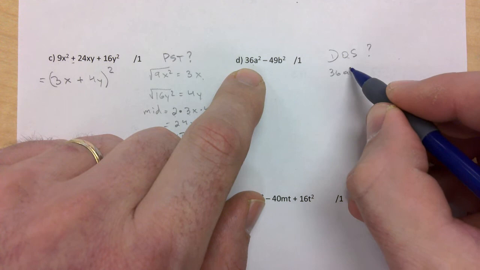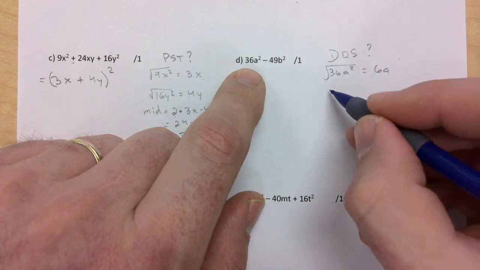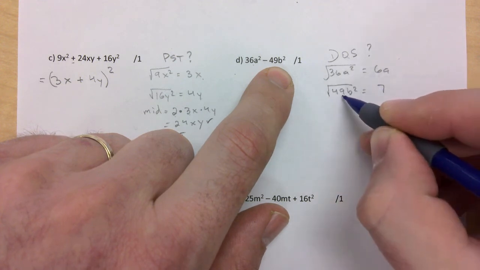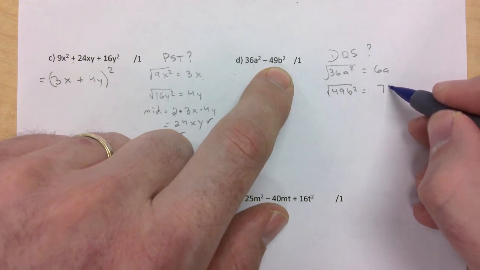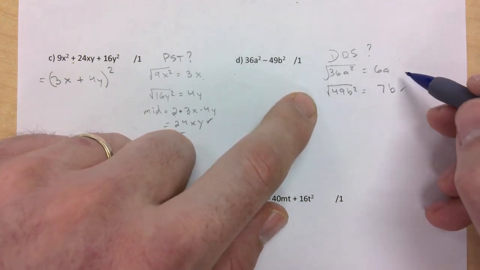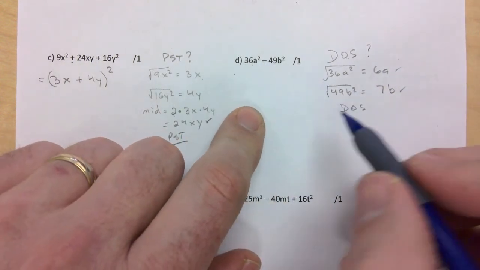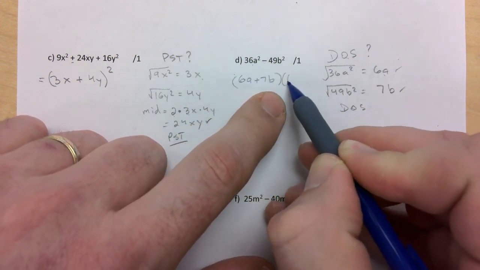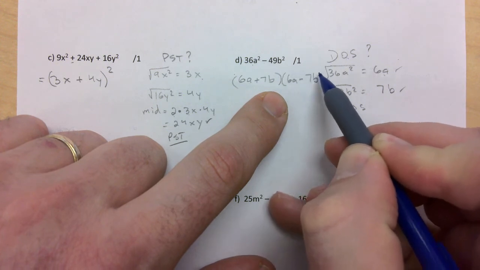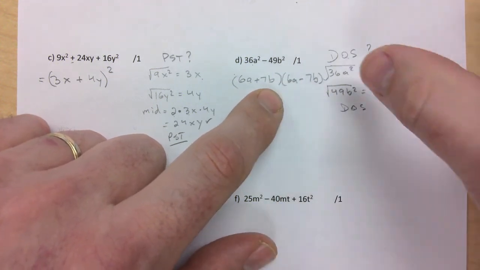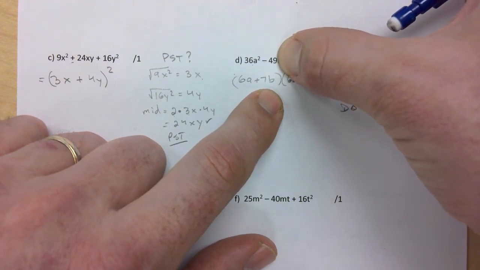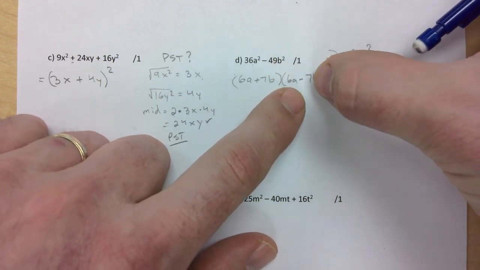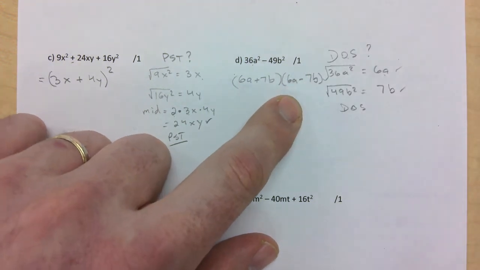So 36a squared, you take the square root of that, that's 6a. You take the square root of the second term, 49b squared: the square root of 49 is 7, and the square root of b squared is b. So yes, it is. So therefore it is a difference of squares. So you take that, 6a plus 7b, and then the next one will be 6a minus 7b. It's not always multivariable. It could have just been 36a squared minus 49, and then it would have just turned out to be 6a plus 7 and 6a minus 7. Okay, so just watch out for that.